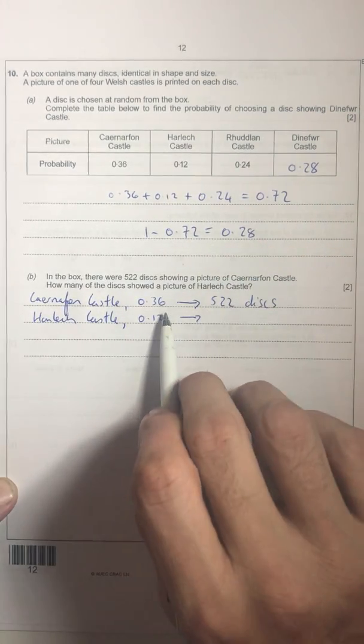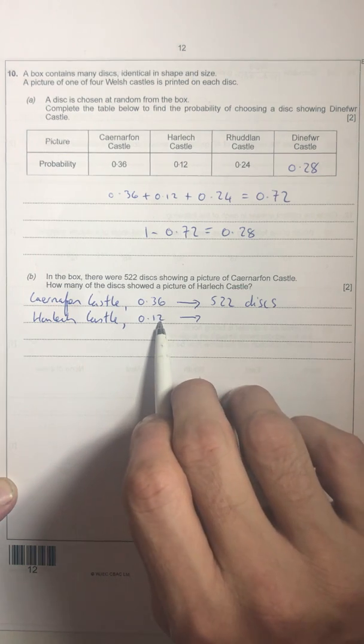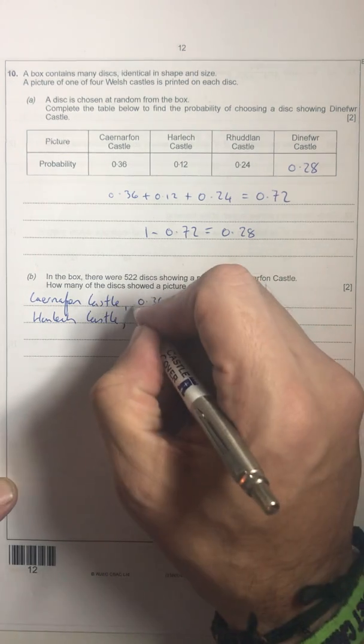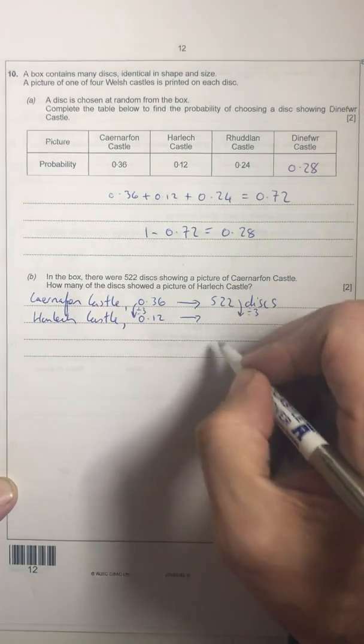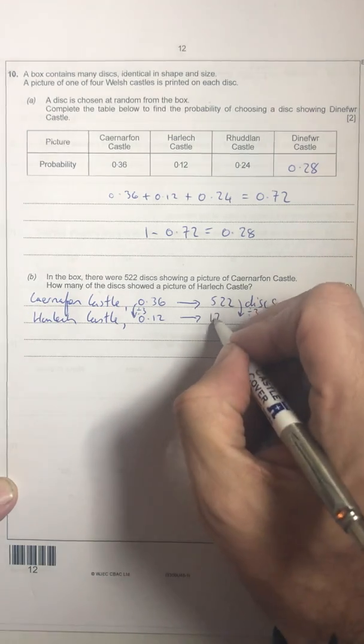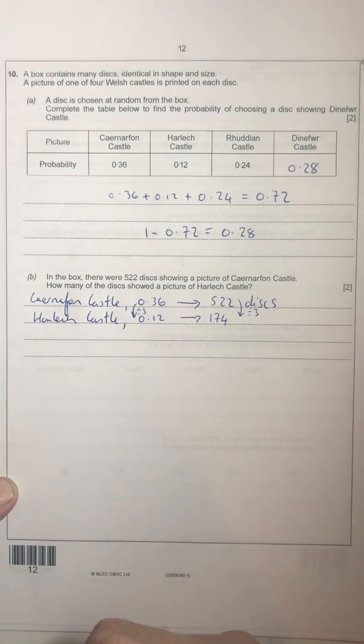We should be able to see that 0.36 divided by 3 gives me 0.12. So if I'm dividing that by 3, I can do the same to this side here. And that gives me an answer, 522 divided by 3 gives me an answer of 174, which again you can do on your calculator.